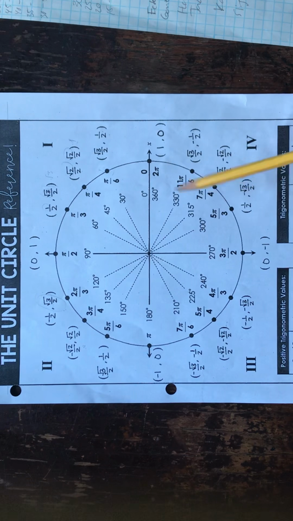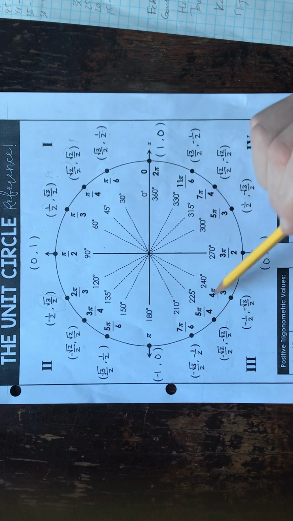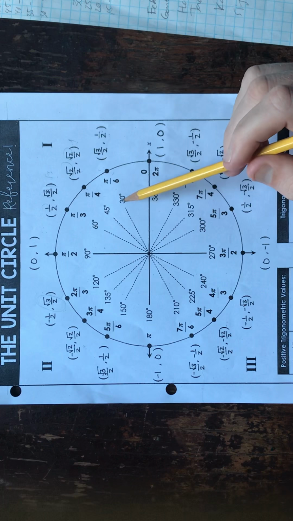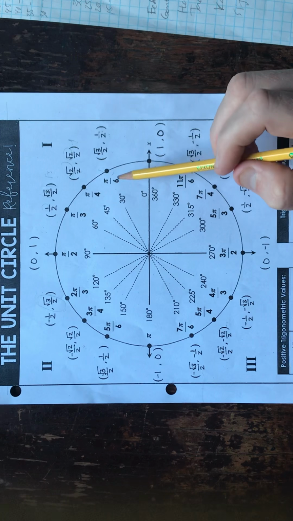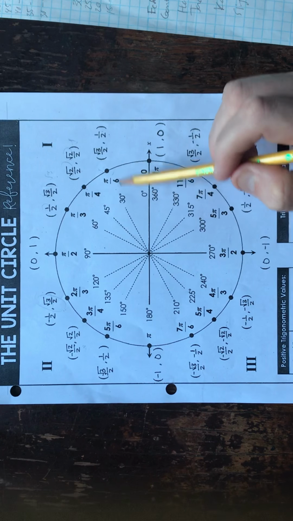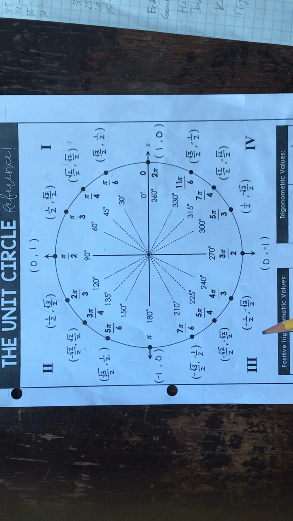So what the unit circle gives us is a bunch of different angles. You can see we have those angles in degrees from 0 all the way up to 360, and then we have these common angles, 30, 45, 60, and so on. And then we also have those angles in radians. So 30 degrees and pi over 6 are the same angle, just one's degrees, one's radians. And what the unit circle gives us is the cosine and the sine value for whatever that angle is.